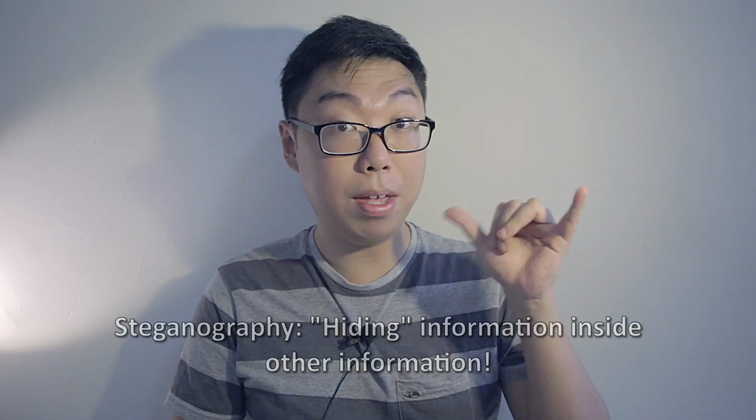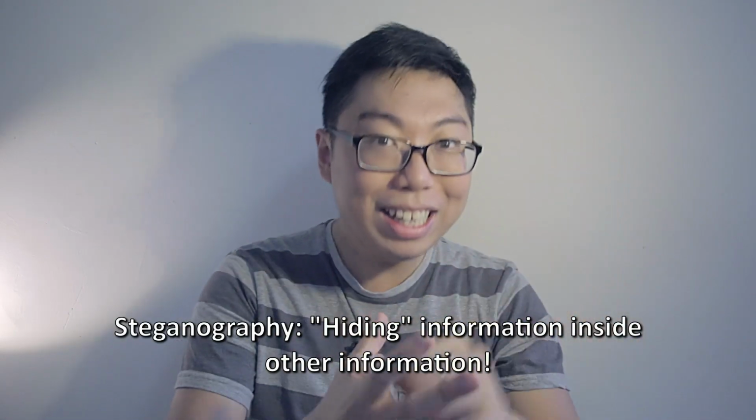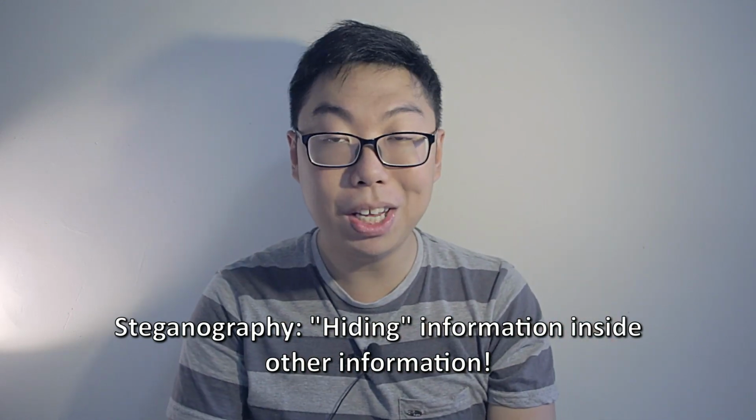Today, let's talk about a term that sounds a little bit scary, but actually refers to something extremely cool. And that term, of course, as you've seen in the title, is steganography. Simply put, this term refers to taking some information and hiding it inside other information.